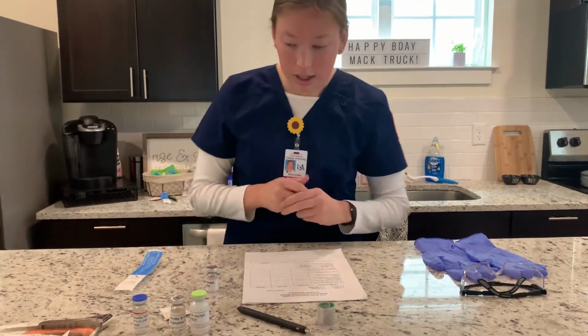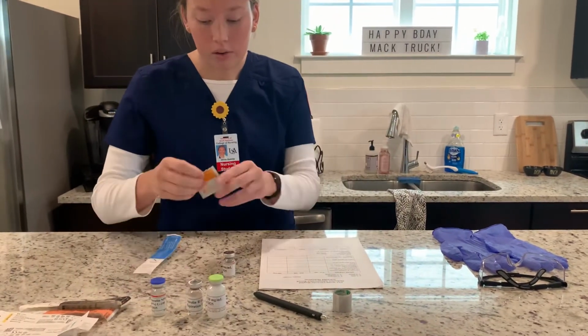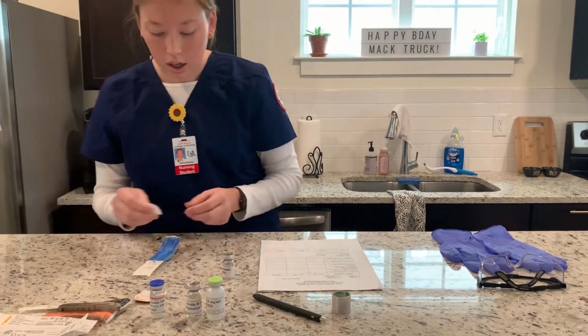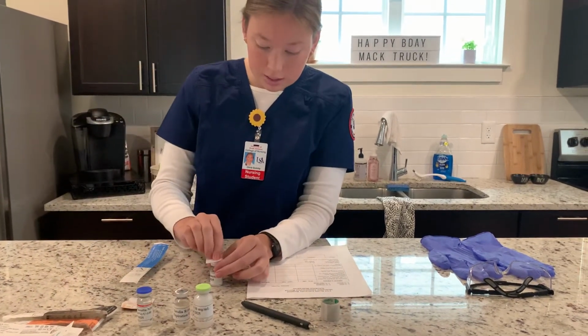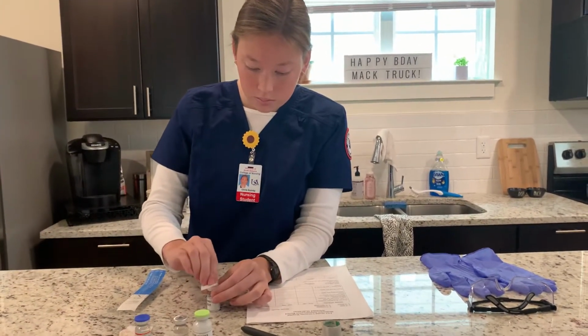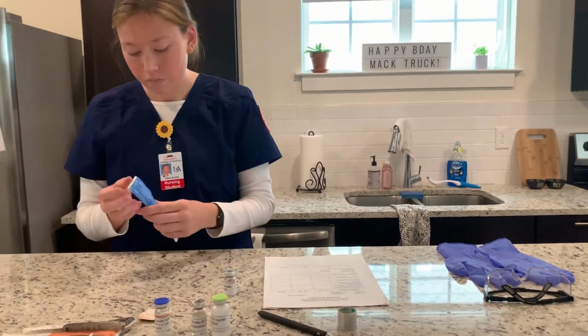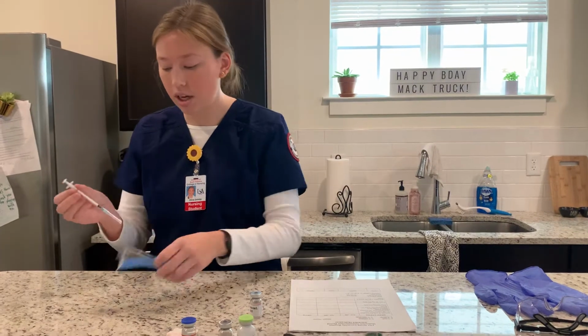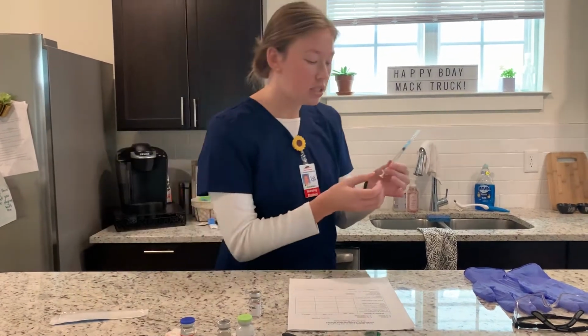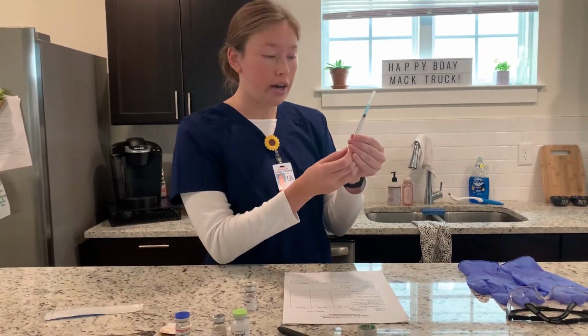So now that I've correctly calculated, I'm going to clean my vial and get ready for drawing out the medicine. Perfect. I'll get my syringe out, and I'm going to draw out 0.5 milliliters of air.